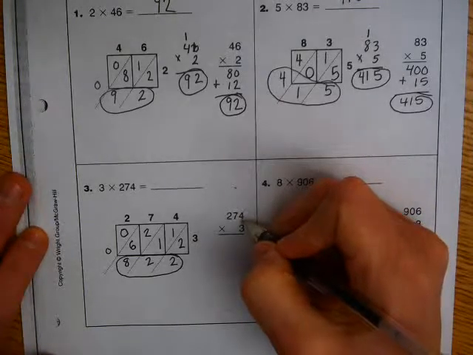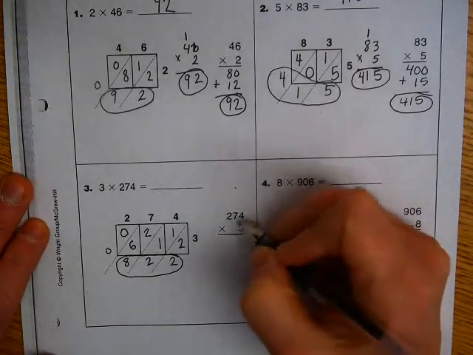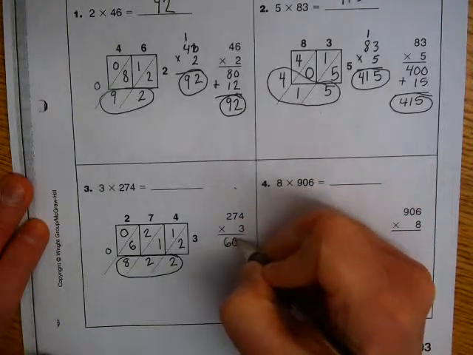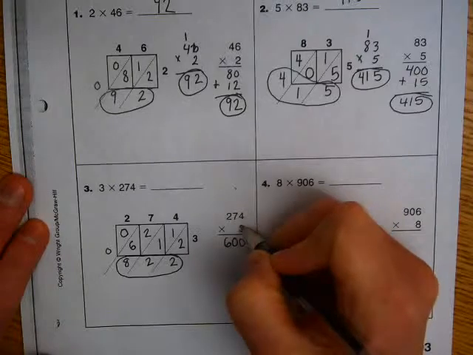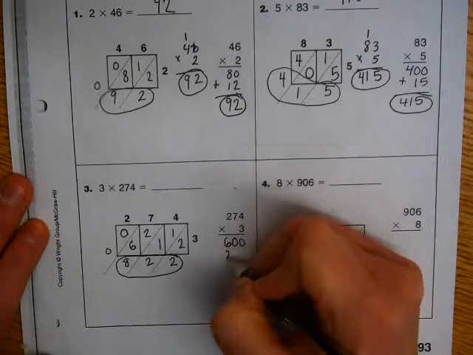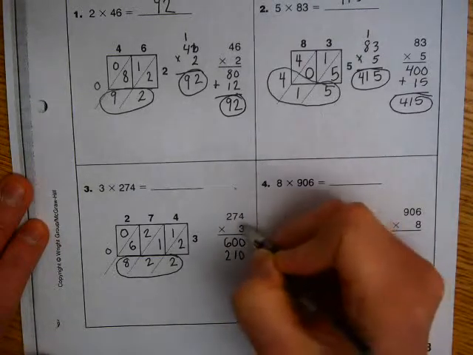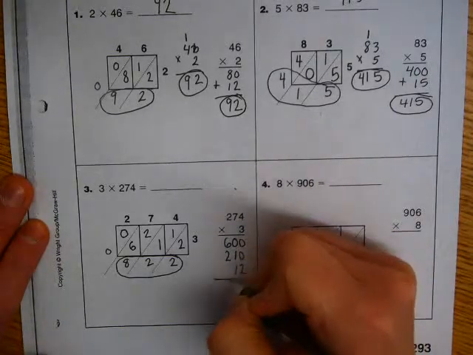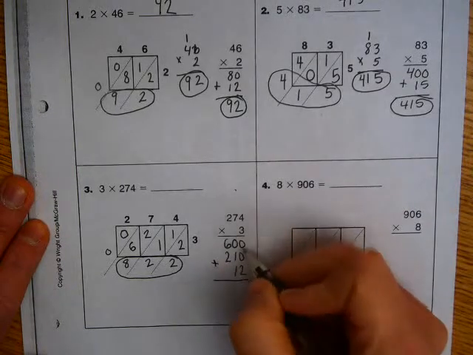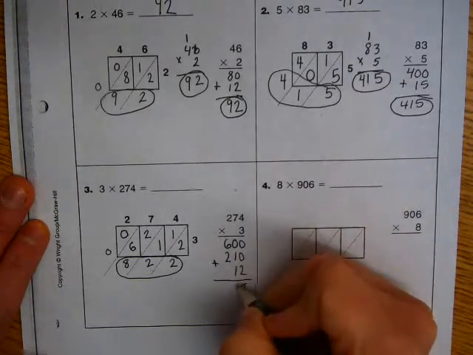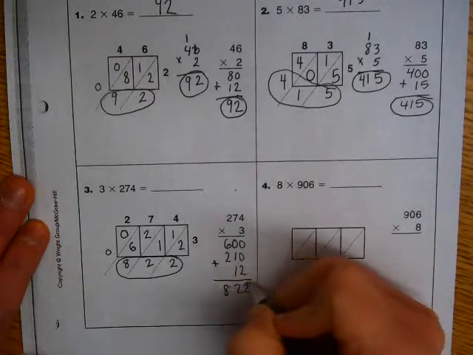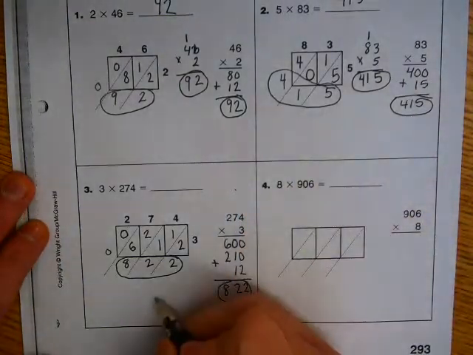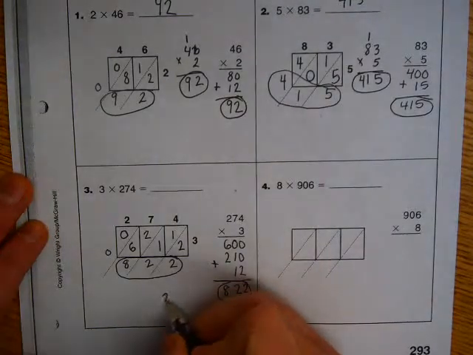Now let's do the partial products algorithm. 3 times 2, or 3 times 200, is going to be 600, plus 3 times 7, which is really 3 times 70, so it's 210, plus 3 times 4, which is 12. I'm keeping everything lined right up, keep track of it. 2, and then 1 plus 1 is 2, and 6 plus 2 is 8. So 822.